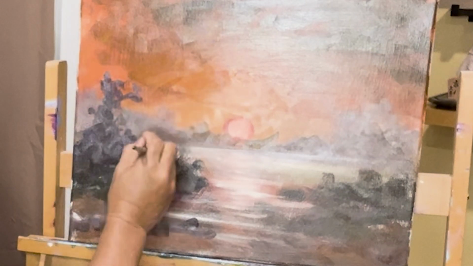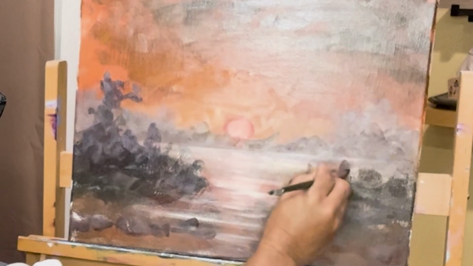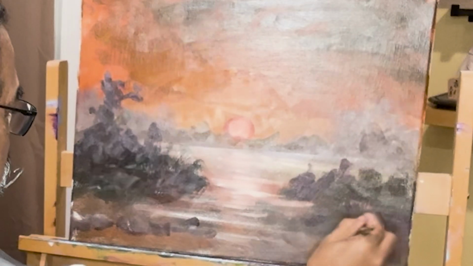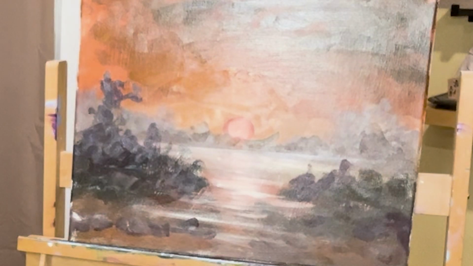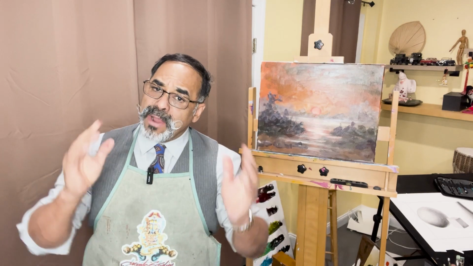Push this over, and build up on that. You can see as I keep going, I'm going to add more and more to this. This gives you an idea of what to work with in analogous colors. And you can practice with this with just about everything that you have.